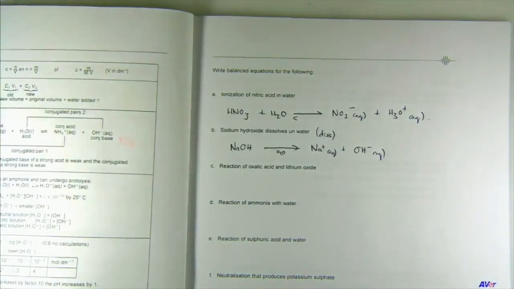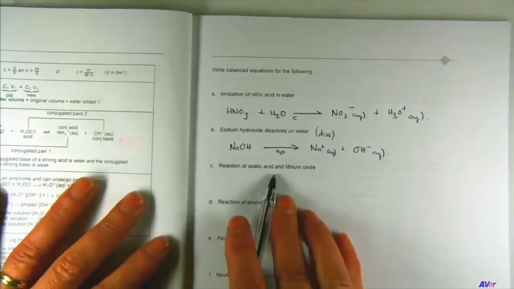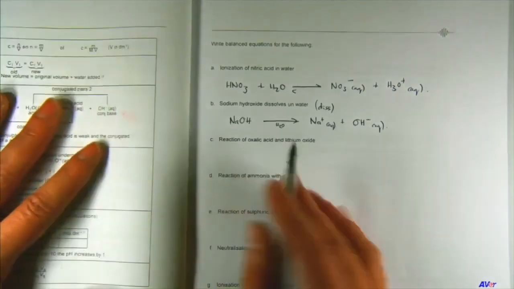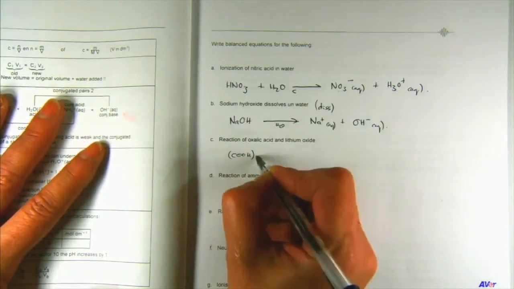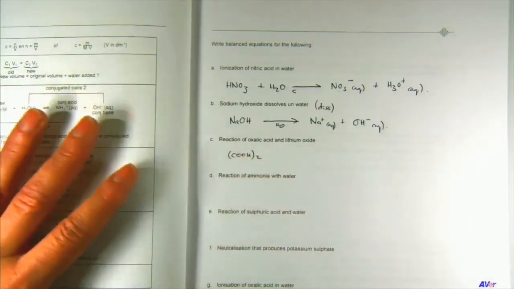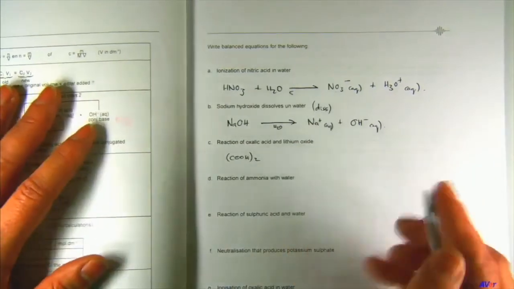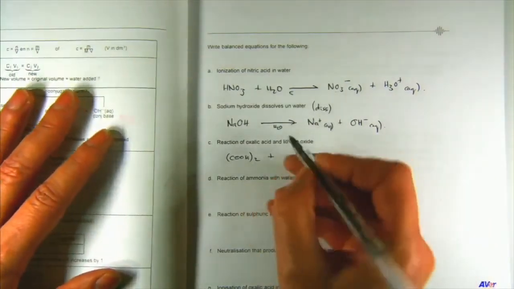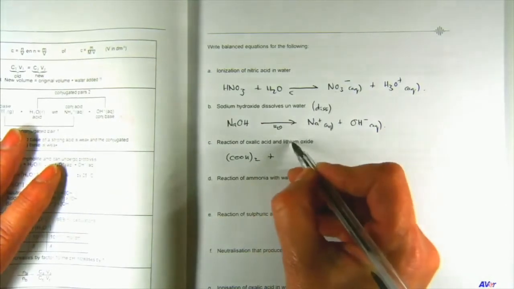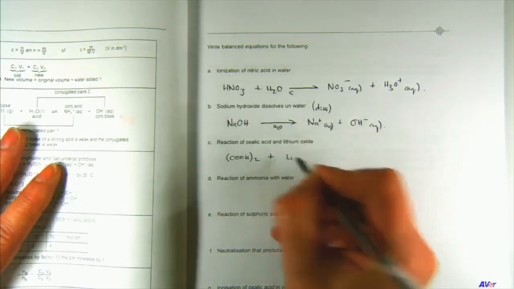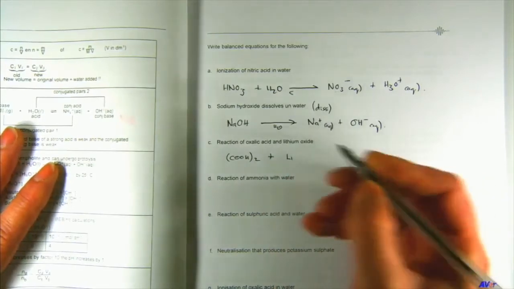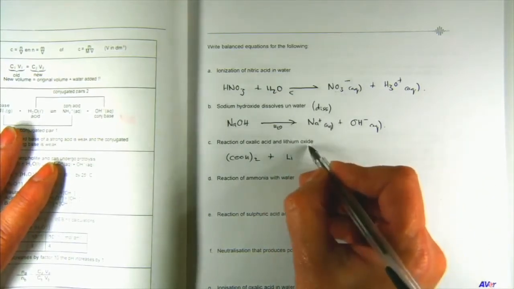Then we get to the third one, oxalic acid. What does oxalic acid look like? Well, I prefer (COOH)2. You might even do the other one if you want to, but this is the one that I prefer. And it is going to react with lithium oxide. Lithium is a plus 1 ion, and oxide, 2 minus.